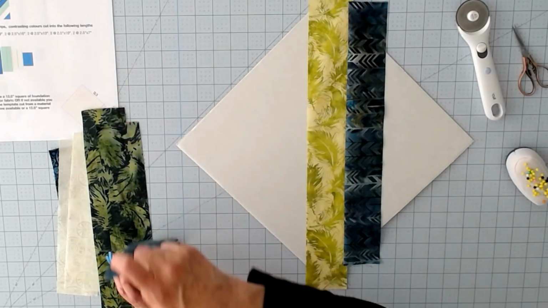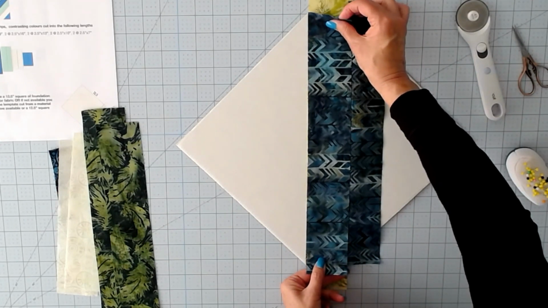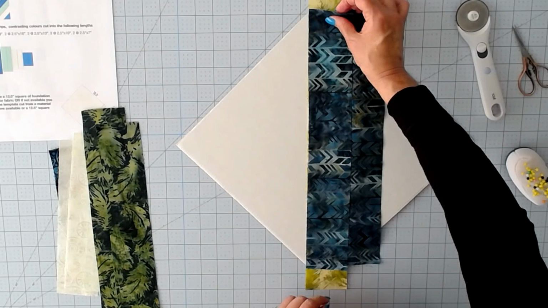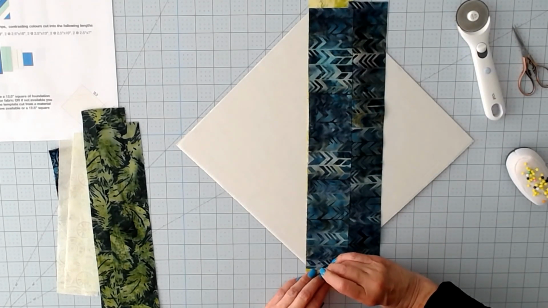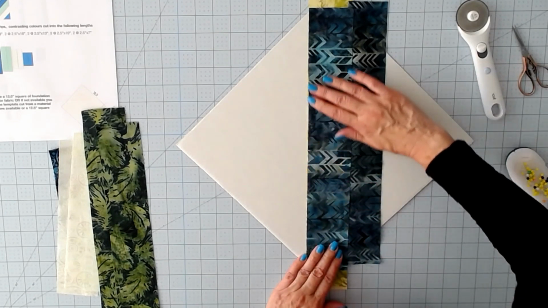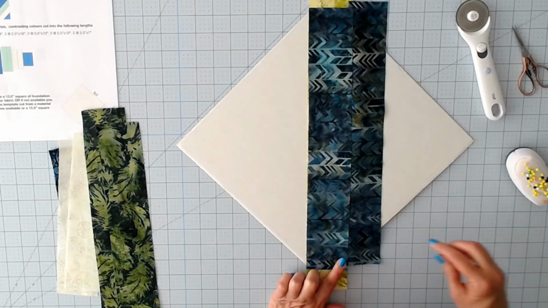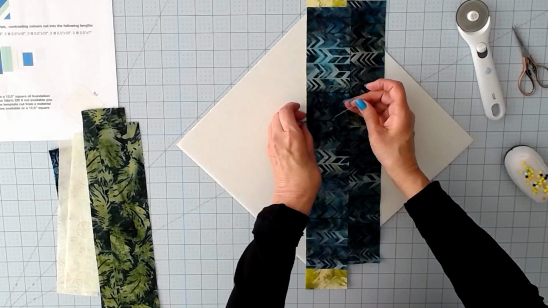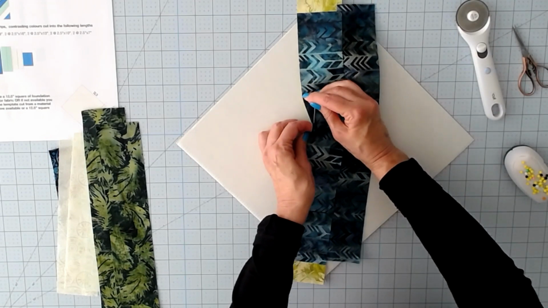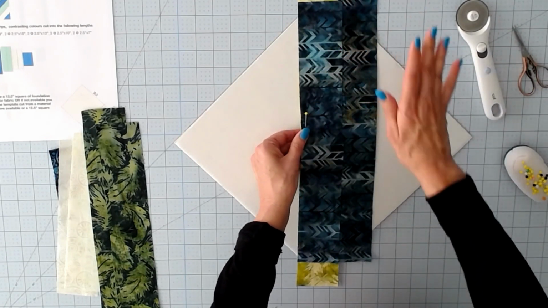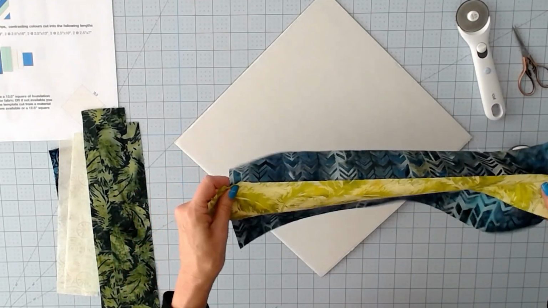And now I'll add my second piece on this side. And as I mentioned, you can work all on one side, or you can move back and forth, whatever is more comfortable for you. You just want to make sure that you're giving yourself enough edge to trim at the end. So I'll just put a pin in here again. I'll sew it and press it open. Here we are, pressed open.